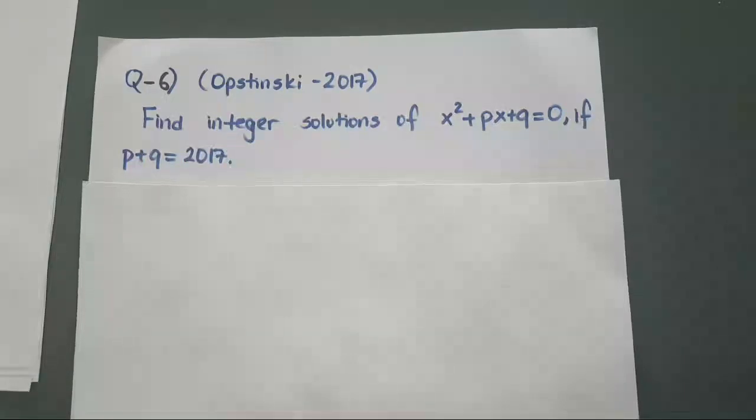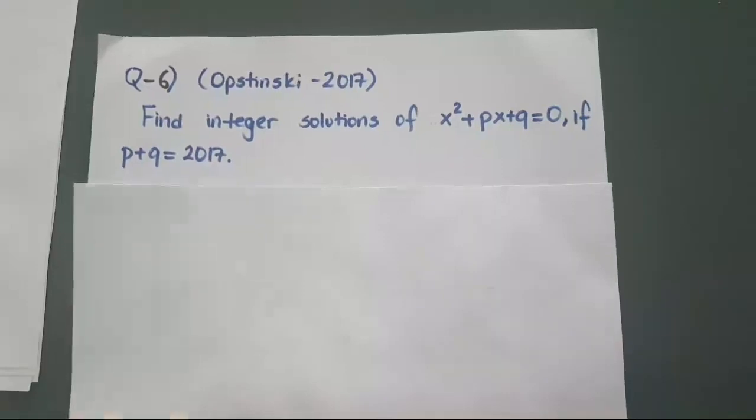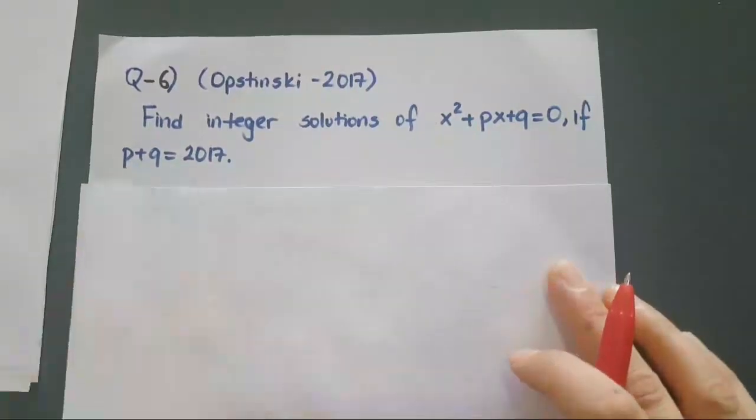Okay. Find the integer solutions of the quadratic equation if p plus q is equal to 2017. Finding integer solutions, these types of problems are a little bit easier, because if you're asked to solve a problem in the set of real numbers, you have many cases.